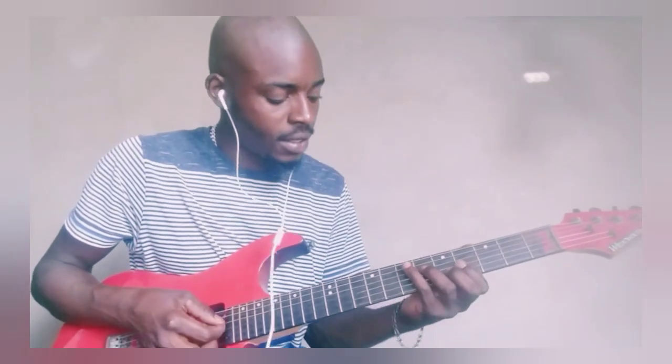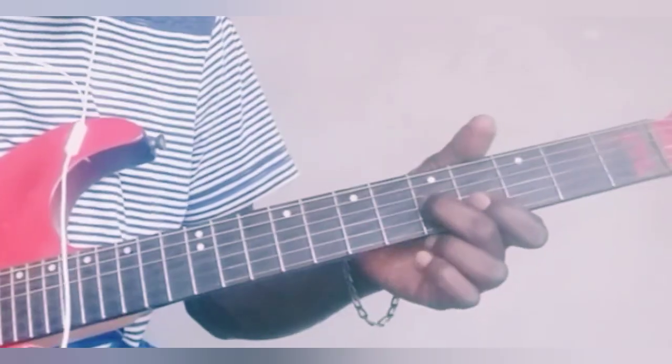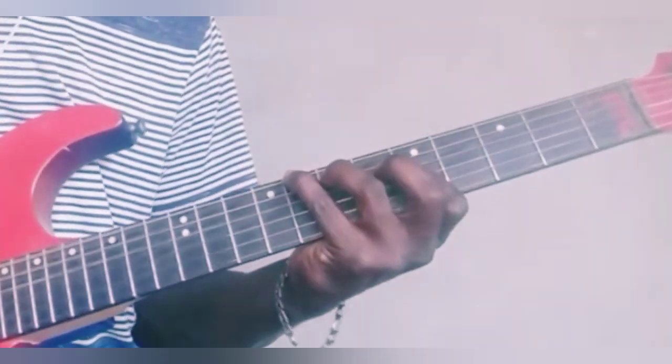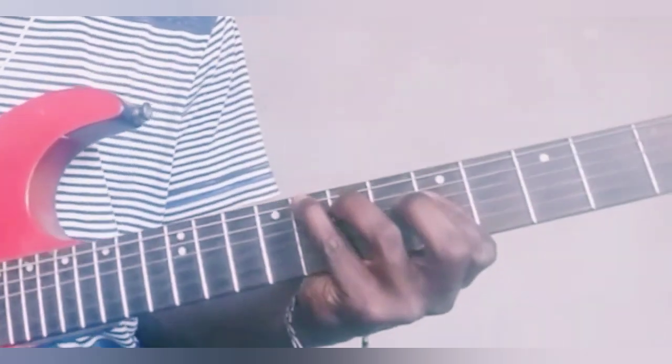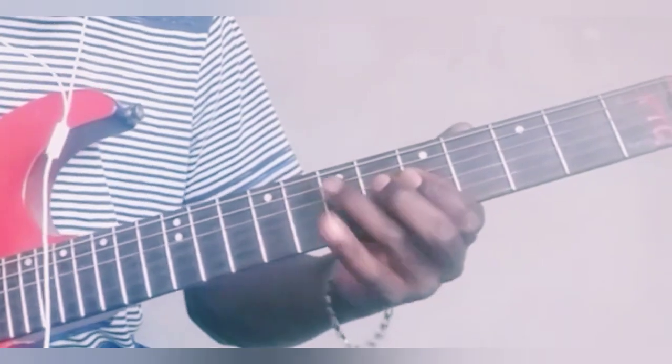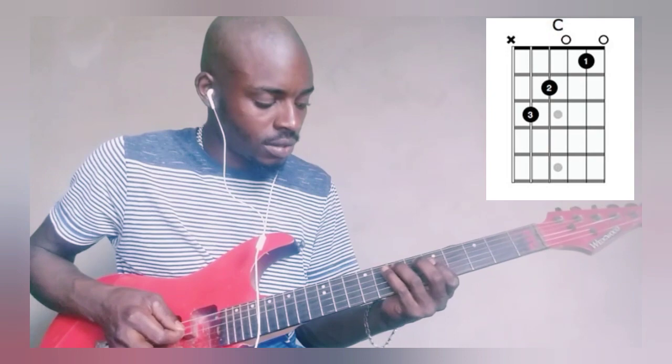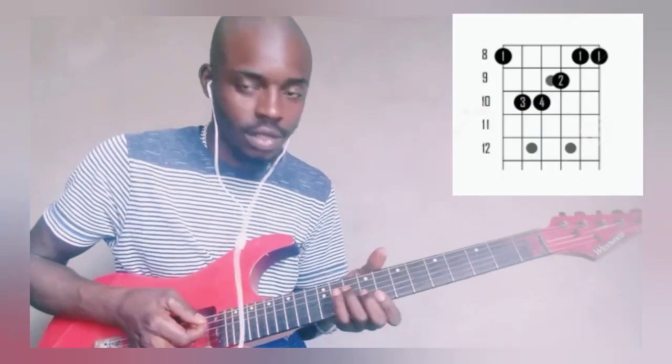We have C there. So here's our C. So here we hold our C like this. So now we have this C. We have this C. And we have this C.